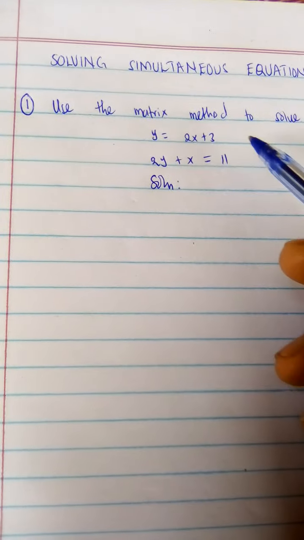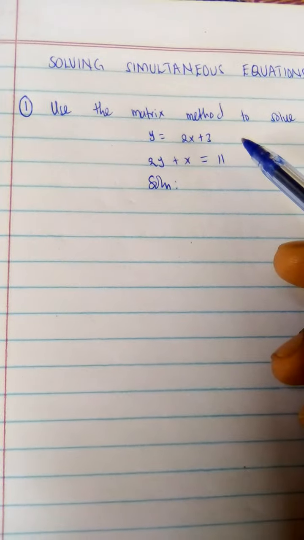if we look at these equations, they are not arranged properly. So the easiest way that we are used to is arranging them in x plus y form. I will put the unknowns on one side and the knowns on the other side. So I bring this term to this side, so it's going to be negative. I have negative 2x plus y is equal to a positive 3, and then x plus 2y is equal to 11.